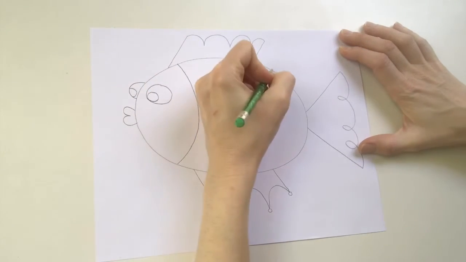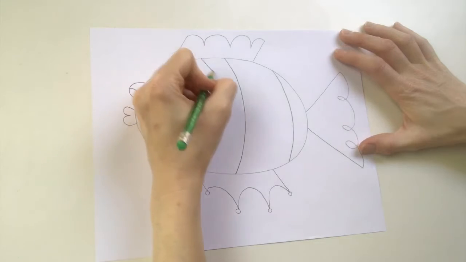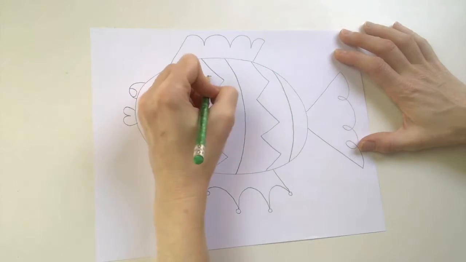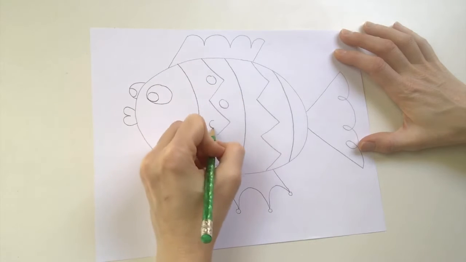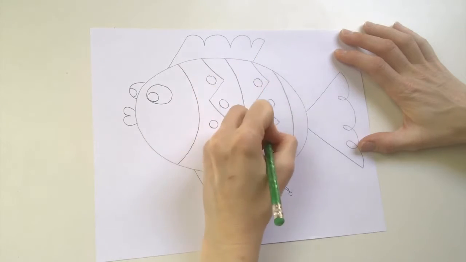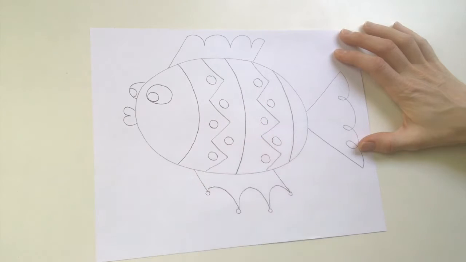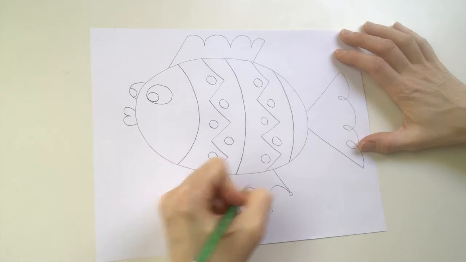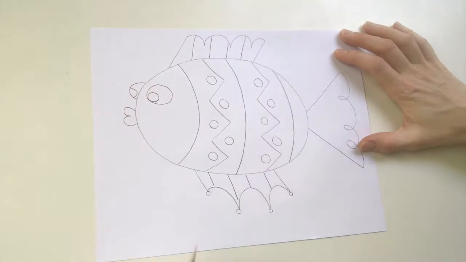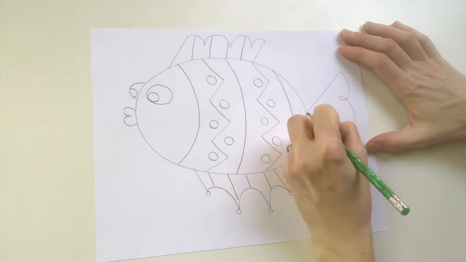Now the pattern. I started with big long curved lines and a zigzag in between. Zigzags are my favorite. To make it fancier, I'm adding a circle to decorate. Remember, with a pattern, whatever you do, you repeat it again and again. So when I do a stripe, I don't just do one, I do it over and over.